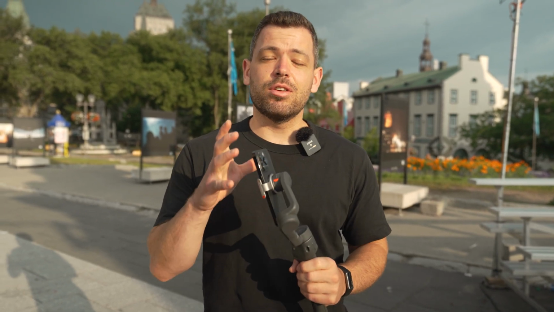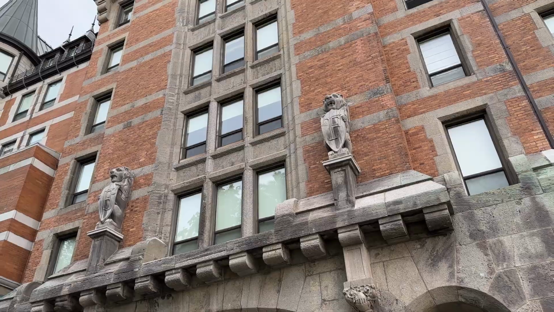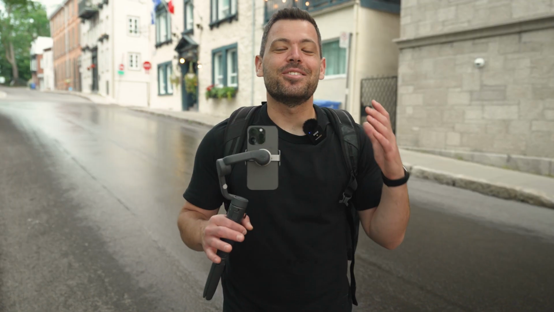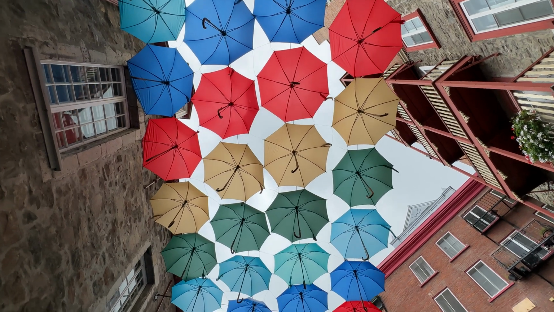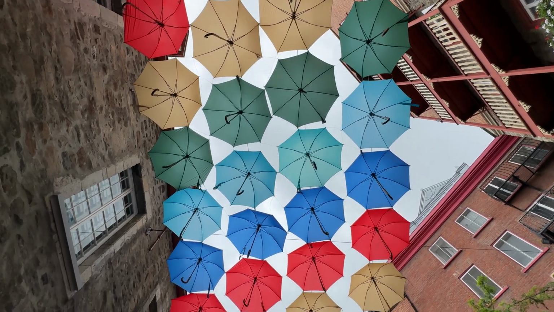So we're going to go ahead and make a couple of sequences with this so you can really see just how good it works at stabilizing your phone, and then move on to the next tips. All right, so tip number 6 is to really take advantage of that 60 frames per second footage and make sure that you're either slowing it down or speed ramping.